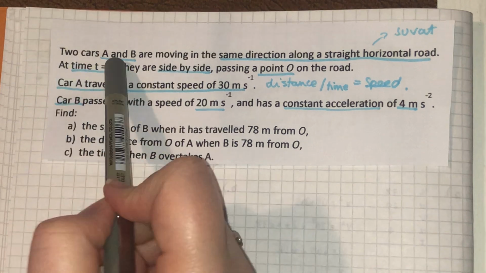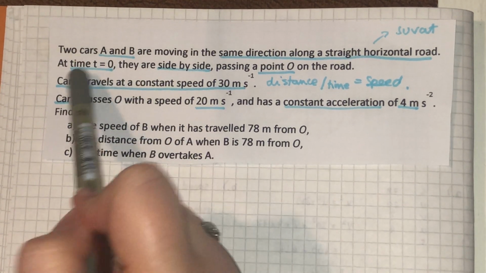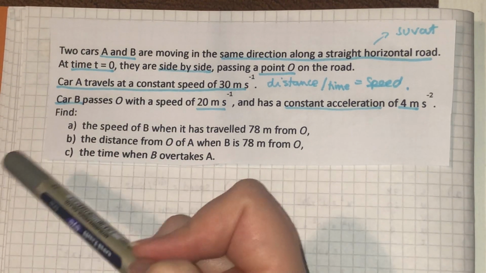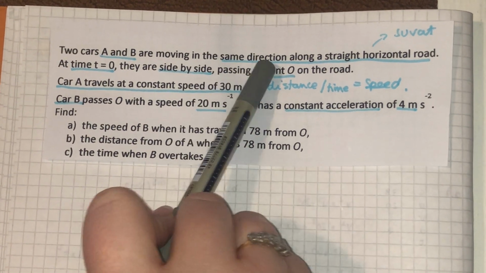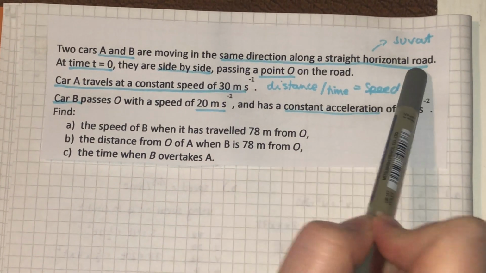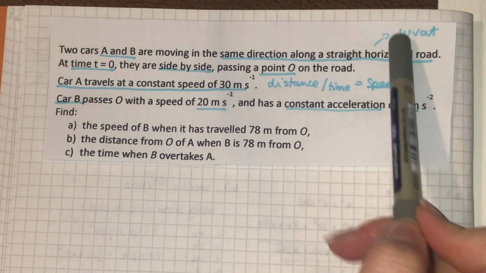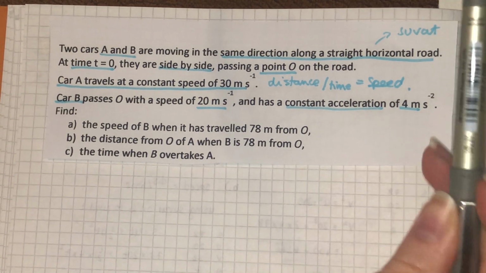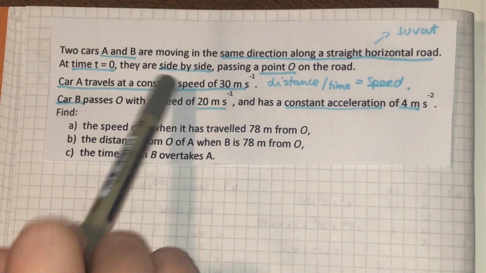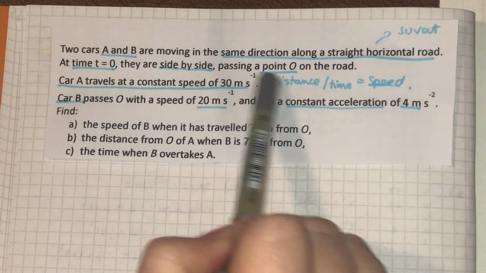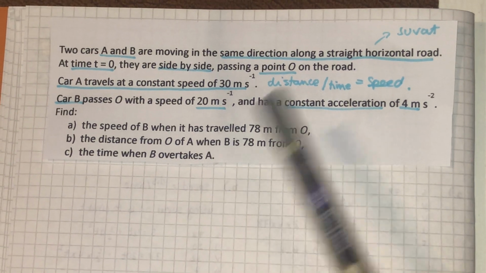So the two cars A and B, we don't need to know it's two cars, we can just think of them as particles really. It's moving in the same direction on a straight horizontal road. So thinking that it's horizontal means it's going to be SUVAT. We're told that at time 0 they are side by side, so that means that they're at the same point, and that point is point O.